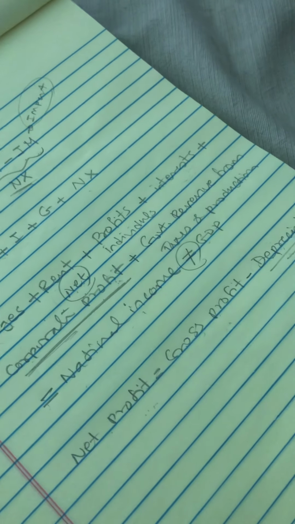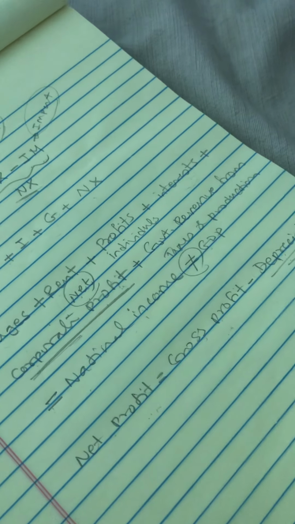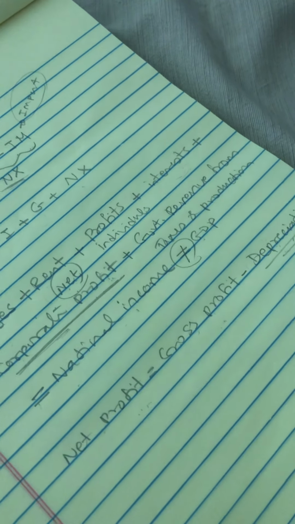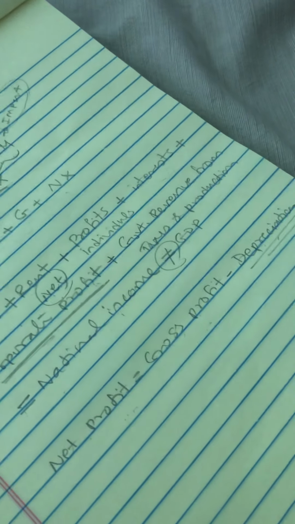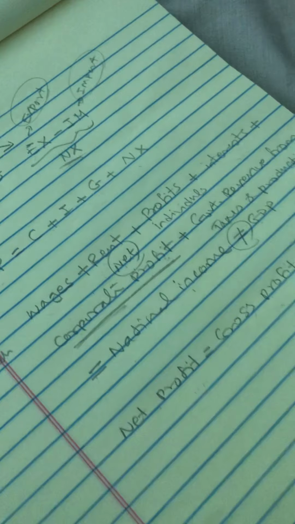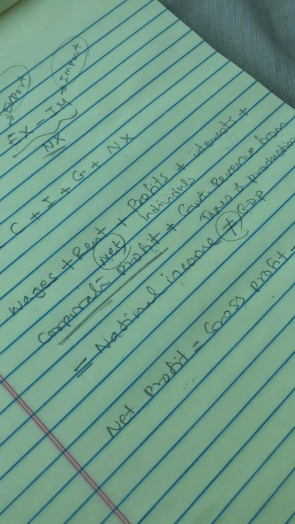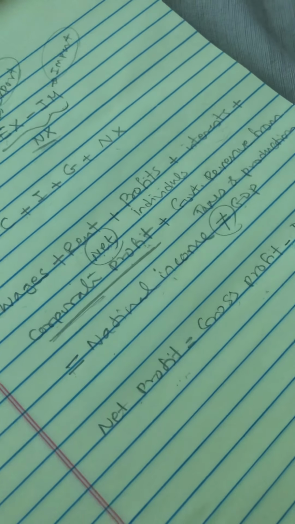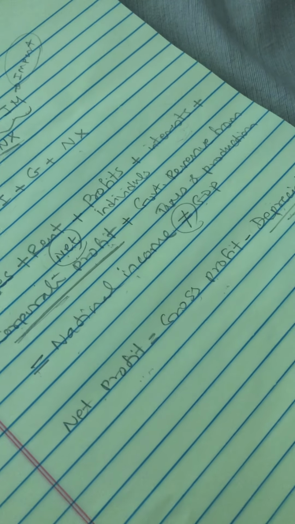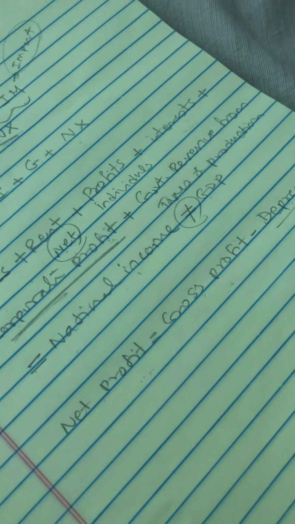And we should also consider that some of our American citizens might work abroad. So we have to take out the income that our US citizens are gaining from abroad, and then add the income that foreign companies and foreigners are making inside the United States.